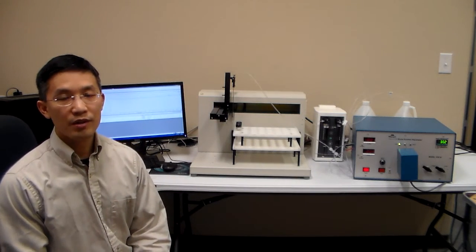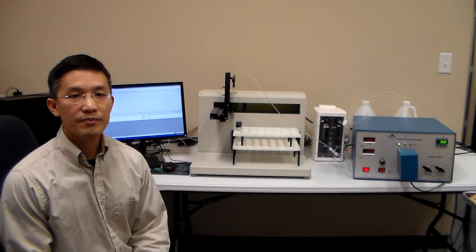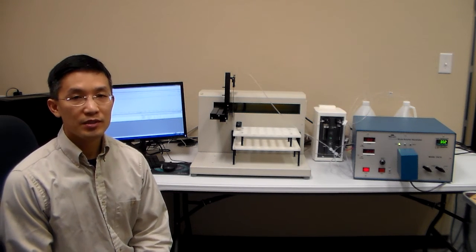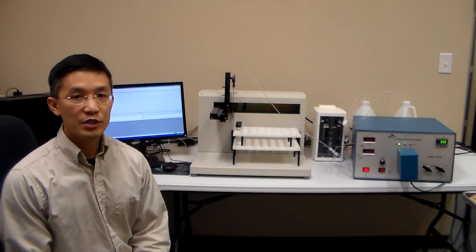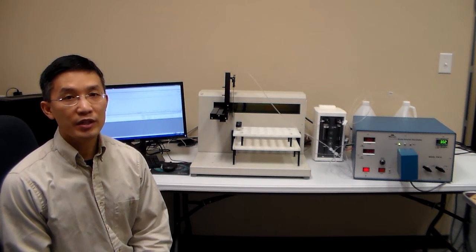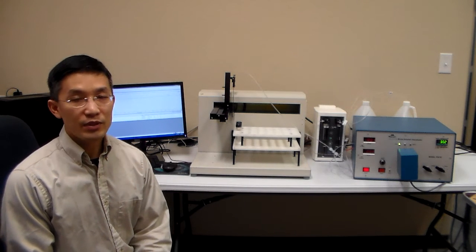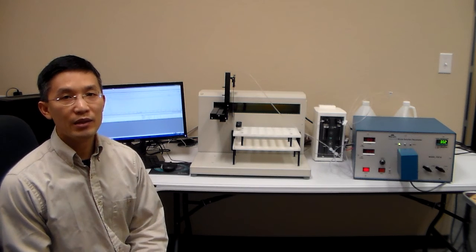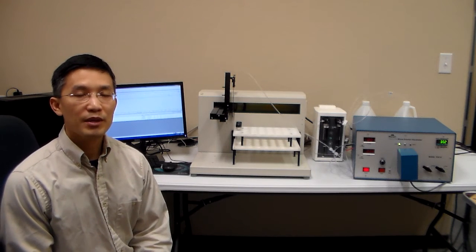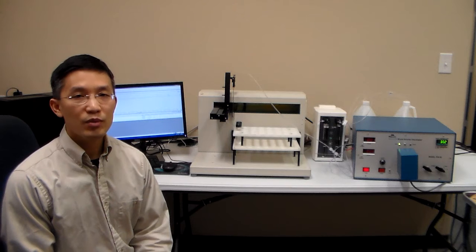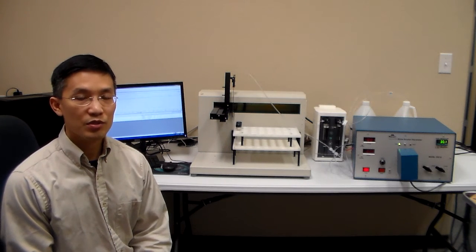Next, I will press Start on the ARV software, and the system will then inject each vial and record data for each vial. The operator could now leave the system unattended and come back later to review the results. But for the purposes of this video, we will stay to watch the system run the samples.